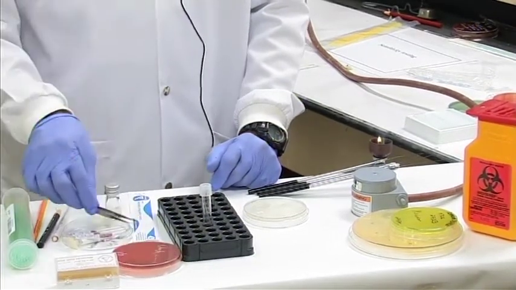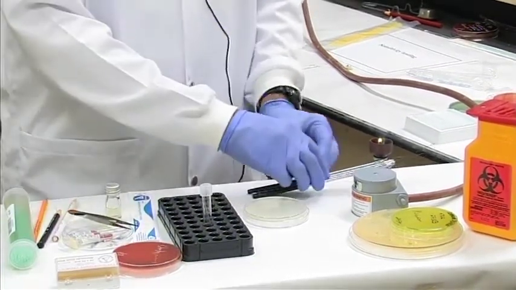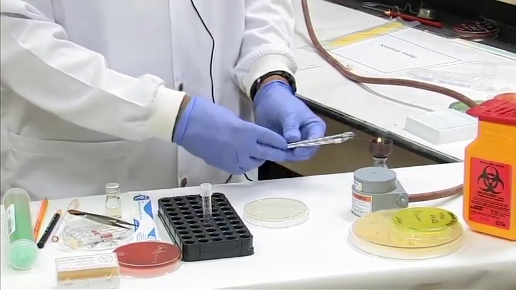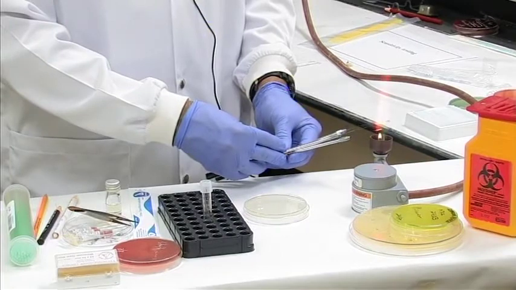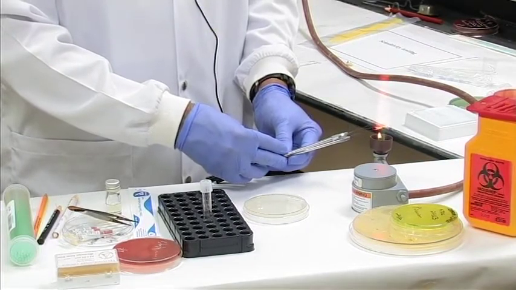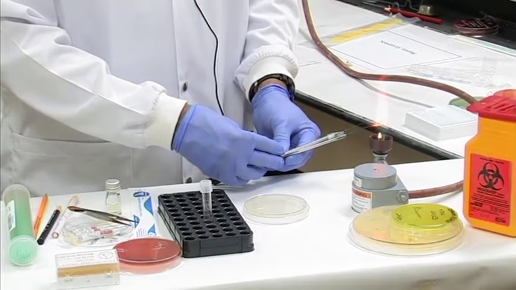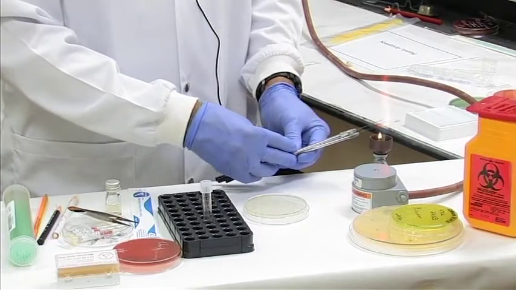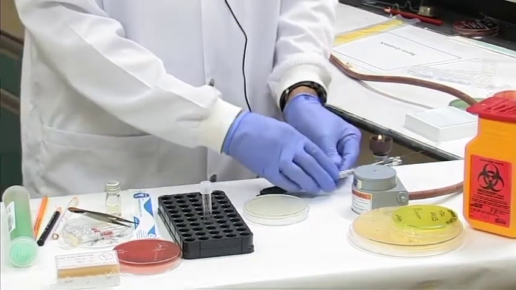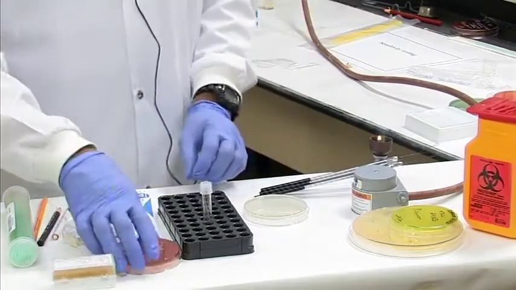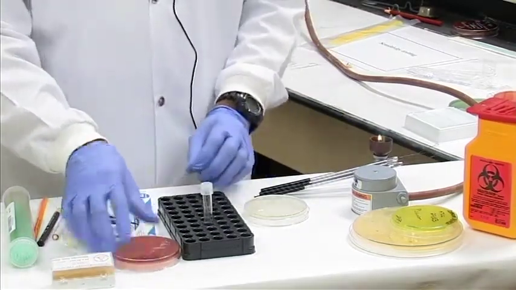So to do that, you will normally take a flame-cooled loop, which you'll use to pick up your bacteria. Now you'll need around 2 to 5 colonies of bacterial growth to perform your AST testing. So we have our bacteria here.